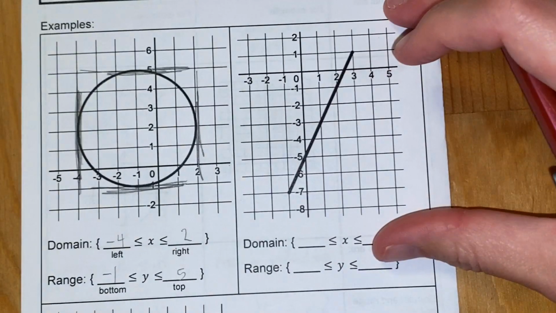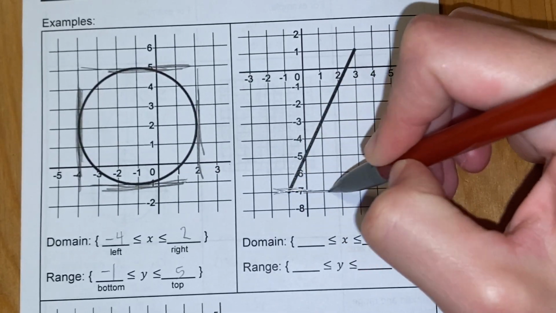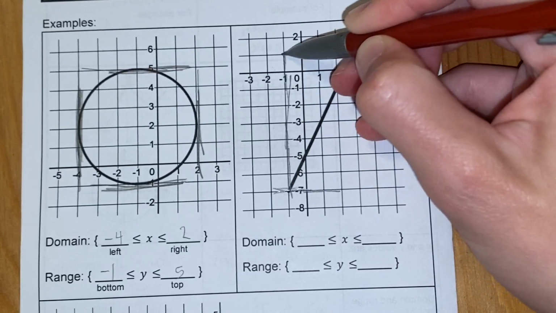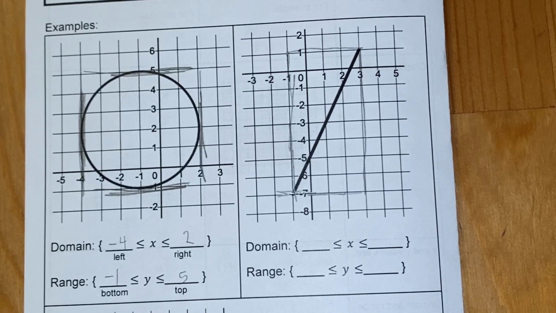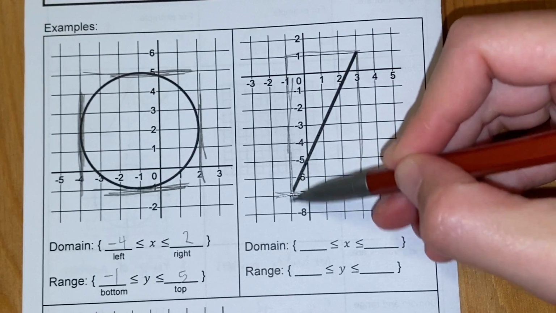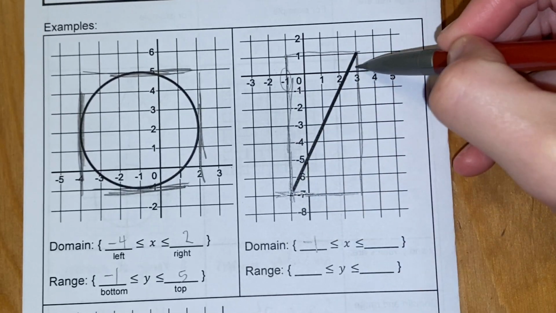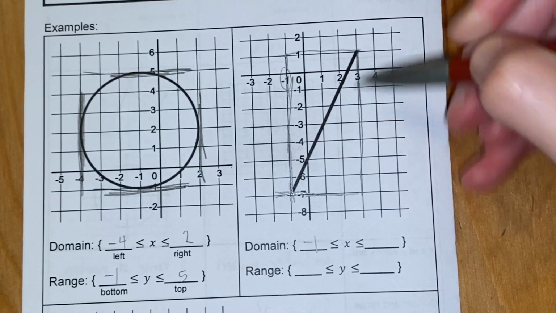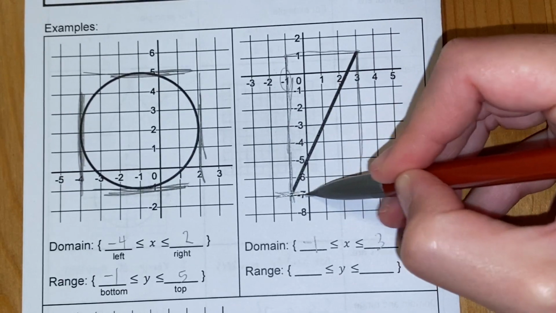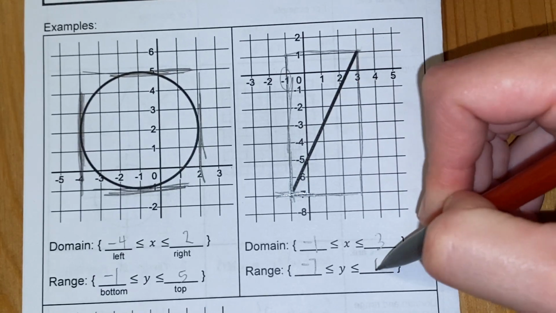Okay, I'm going to do 2 more examples, then you're going to try. Here, again, I can draw a box. Now, I want my box to be the smallest box possible that holds my whole graph. So in this case, my box looks like this. So my domain, going from left to right, so here's my left side value. That left side is -1. And my right side value, the most right portion of my graph is right here at 3. The bottom of my graph is here at -7. And the top of my graph is here at a y value of 1.